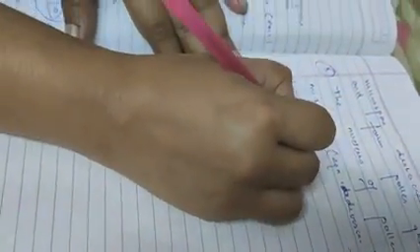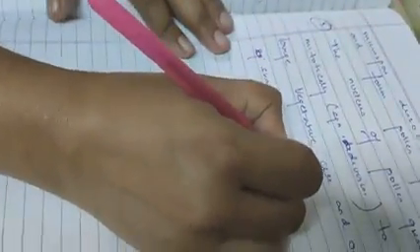Mitotically to form one large vegetative cell and one spindle-shaped generative cell. Spindle means the shape I am showing you, spindle-shaped. Spindle-shaped means like this. Now if you draw the diagram, it will be like this.